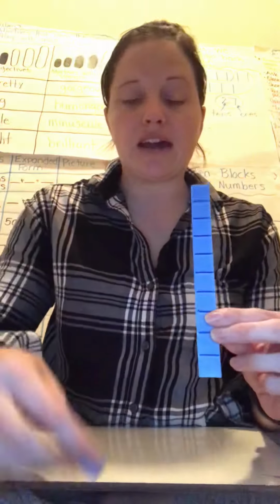So remember, we have our 1 unit cube, so this equals 1, and then we have our rod, or our 10, because there's 10 of our ones put together. So we have our ones and our 10. Now remember, this is a 10 because it has 10 of our ones all together. So if I gave you this, you would have 10. So we're going to practice a couple numbers using our 10s and 1s. So let's get started.